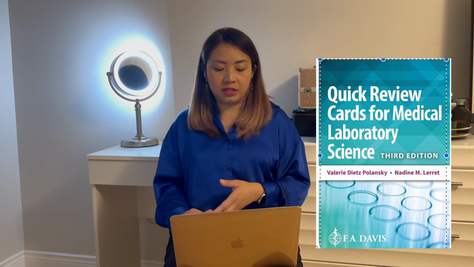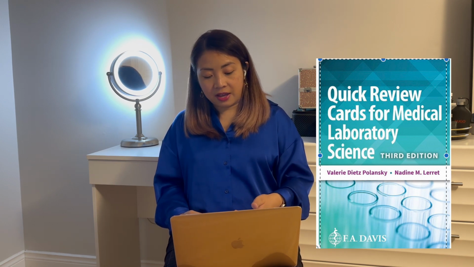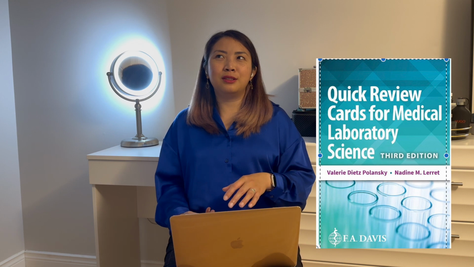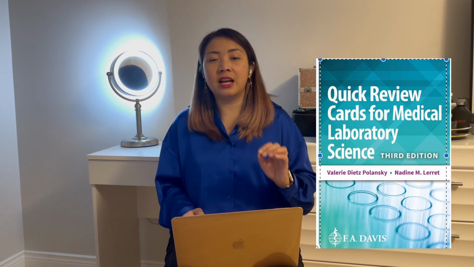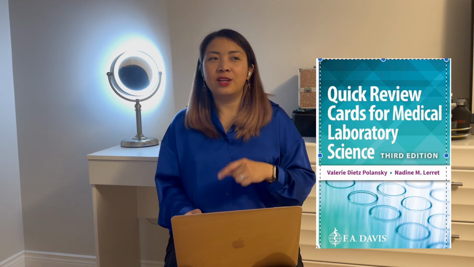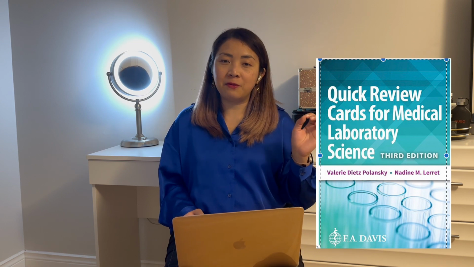They're now in their 3rd edition. Their author is Valerie Polanski. So this go-to set of review cards, I call it Polanski. So my comfort reviewers are Polanski and Ferry. Polanski is the quick cards, and then Ferry is the shortcut review book for medical laboratory science.